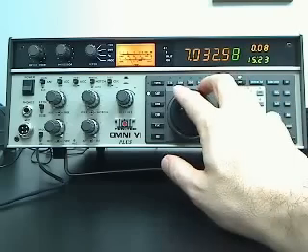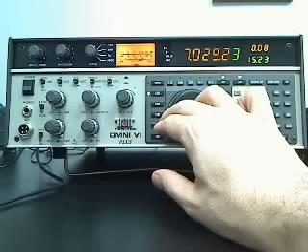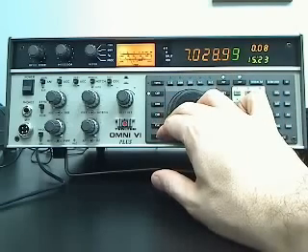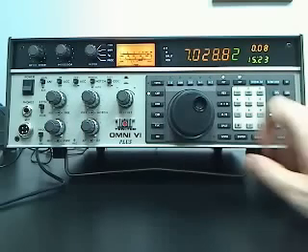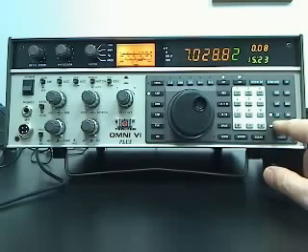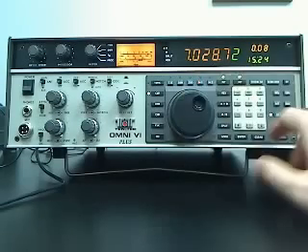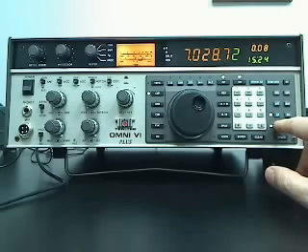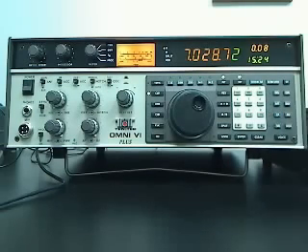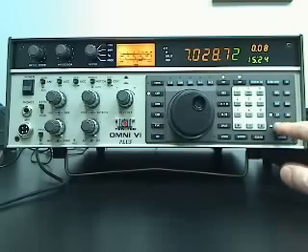See if we can find a weak CW signal here. Okay, there we go. Yeah, UT6EK. All right, well, a little bit of DX rolling in. Noise reduction on. Noise reduction off. Okay, this is low pass filtering off. Low pass filtering on. Noise reduction on.